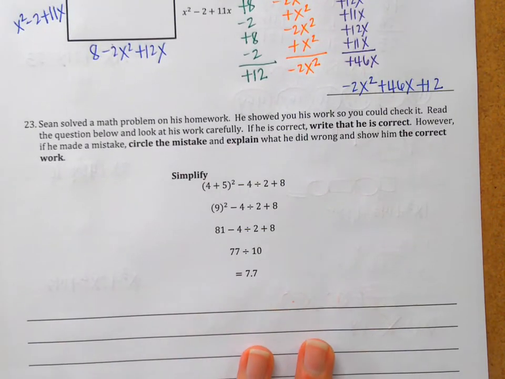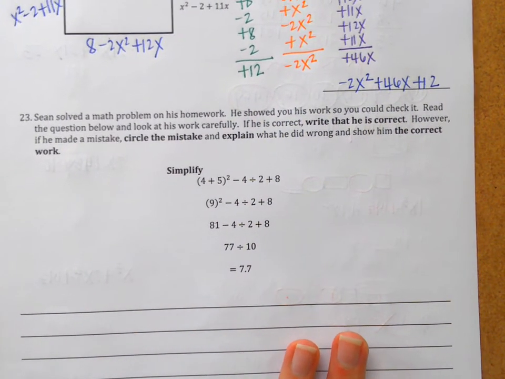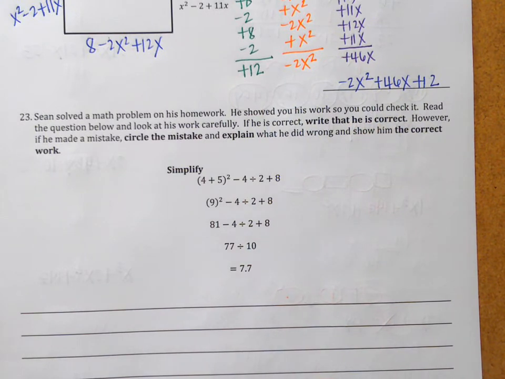Okay, last problem. It says, Sean solved a math problem on his homework. He showed you his work so he could check it. Read the question below and look at his work carefully. If he is correct, write that he is correct. However, if he made a mistake, circle the mistake and explain what he did wrong and show him the correct work.